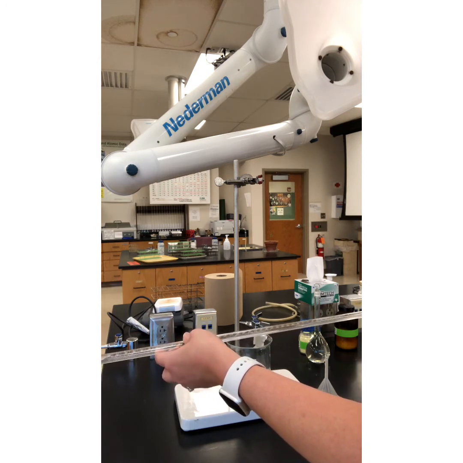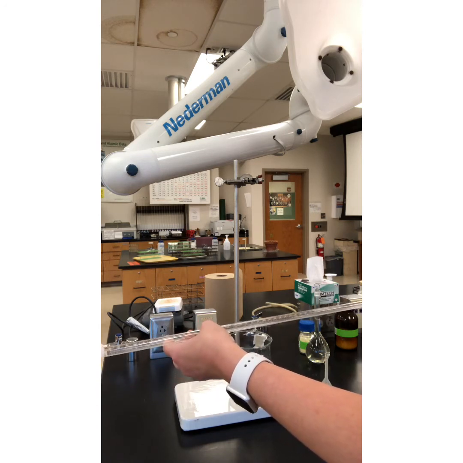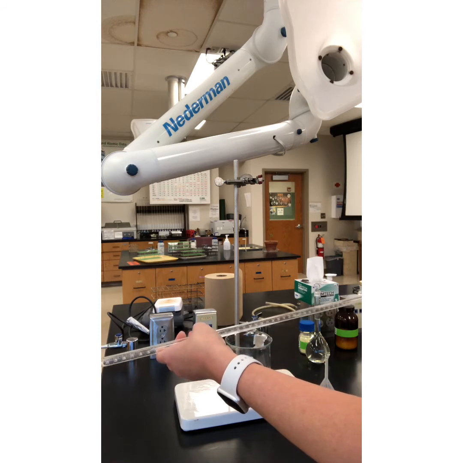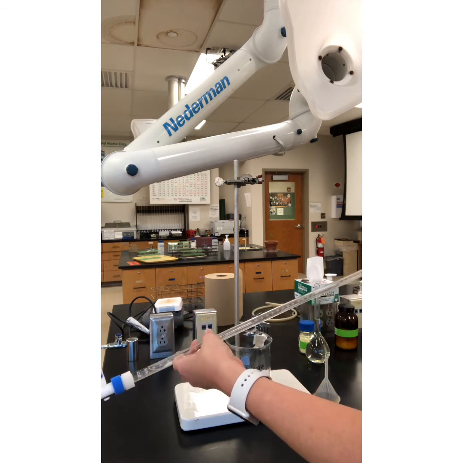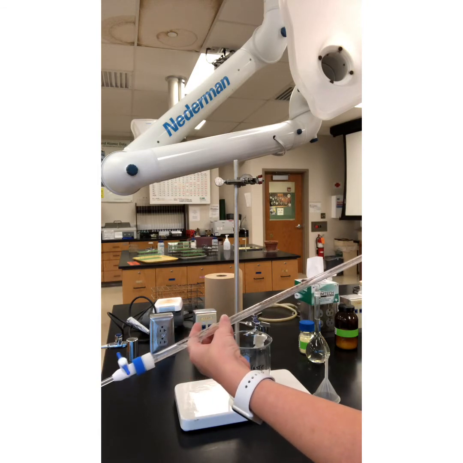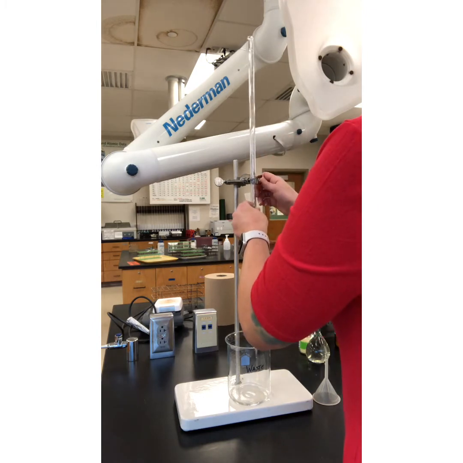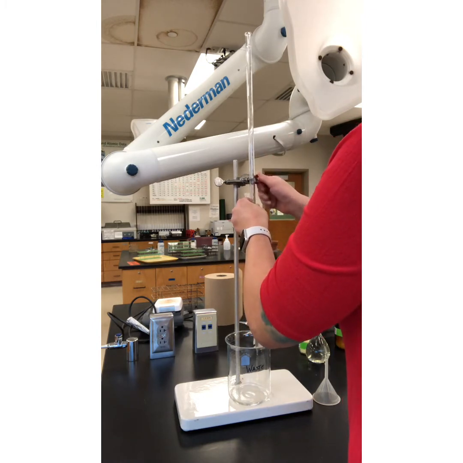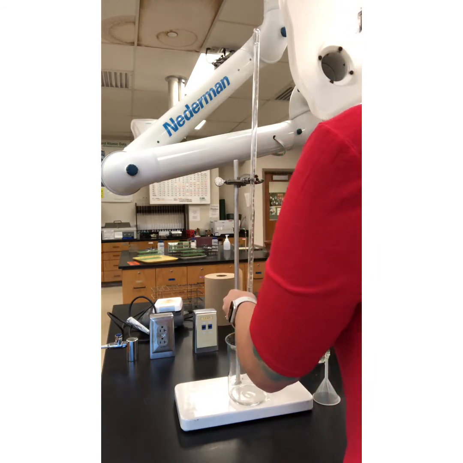Swirl it throughout the entire inside of the burette. Okay, just rinsing out the whole thing. Back in my clamp. And run it through. Get rid of that.